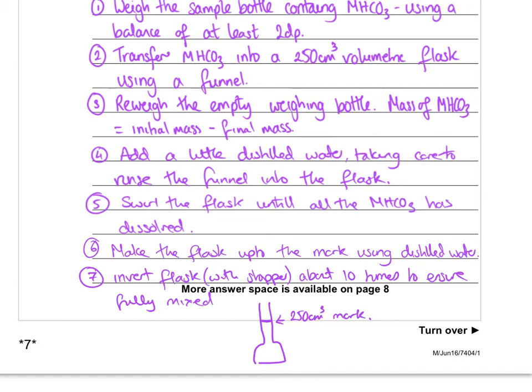Now questions like this are marked in a series. To be able to get between 1 and 2 marks, you have to have at least 2 stages. So the first stage is transferring and weighing the solid. The second stage is dissolving it in water. The third stage is making it up to the mark and agitating it.